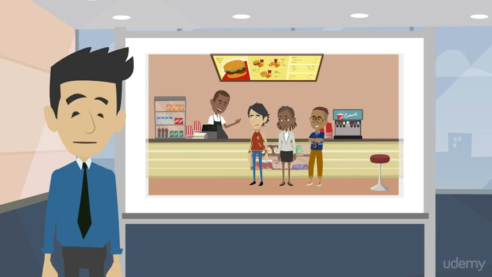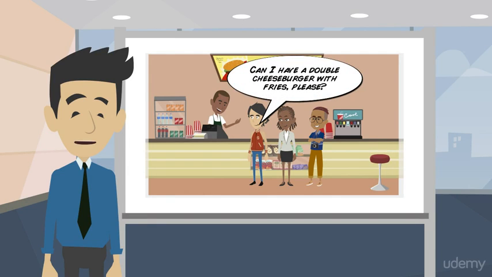In Lesson 1, the situation is ordering food at a fast food restaurant. Watch the dialogue and try to understand as much as possible. The speech bubble version of the dialogue will help you if there is anything you didn't understand.